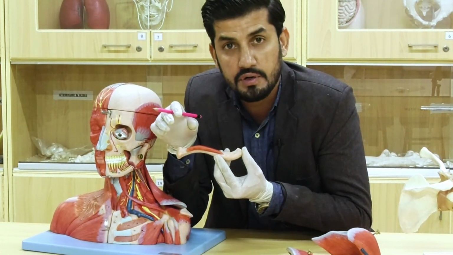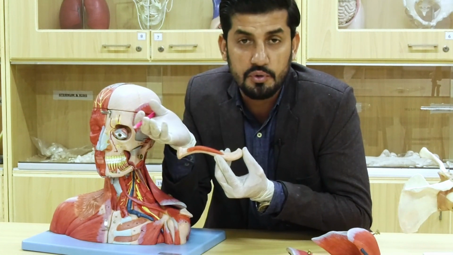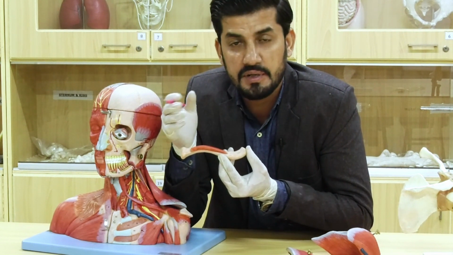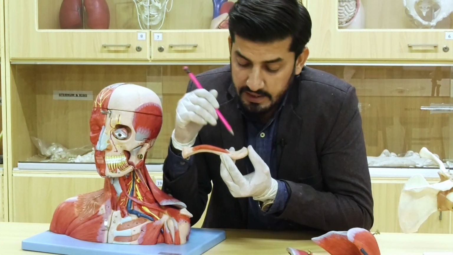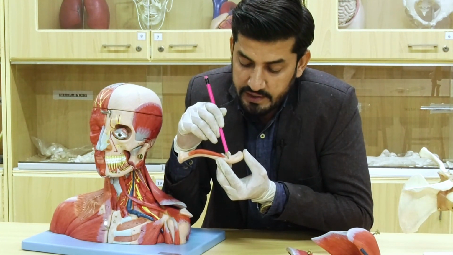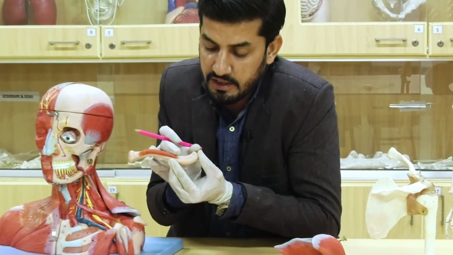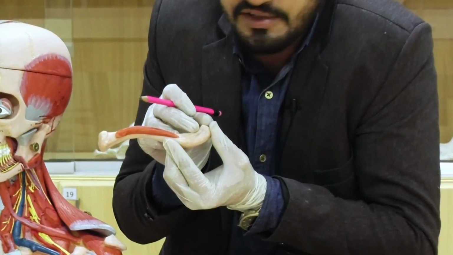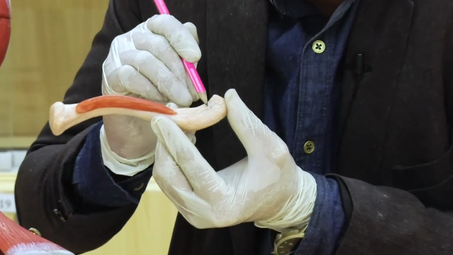The coracoclavicular ligaments connect bone to bone, connecting the two bones basically. There are two ligaments coming from the coracoid process of the scapula, and they get attachment here. The conoid is the more medial one, 4 to 5 centimeters away from the lateral end, and the trapezoid line is about 3 centimeters away from the lateral end. So conoid is more medial than the trapezoid; the trapezoid line is lateral.